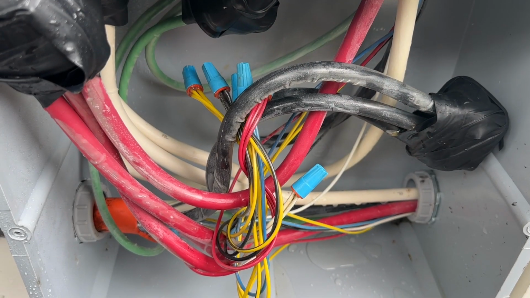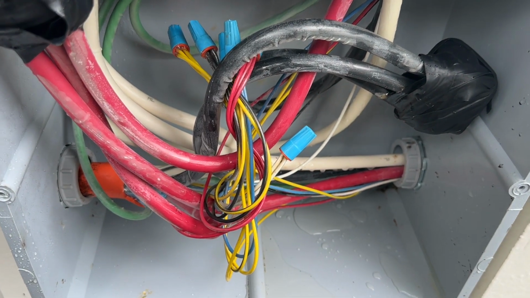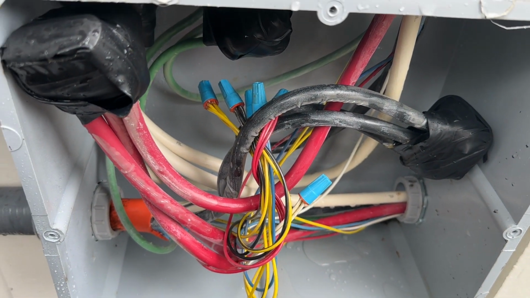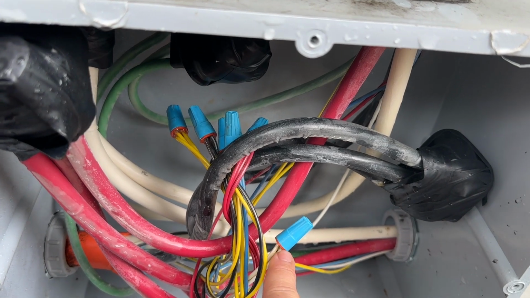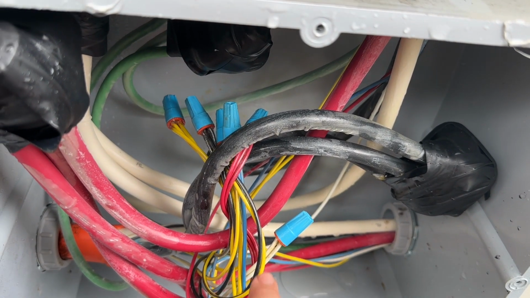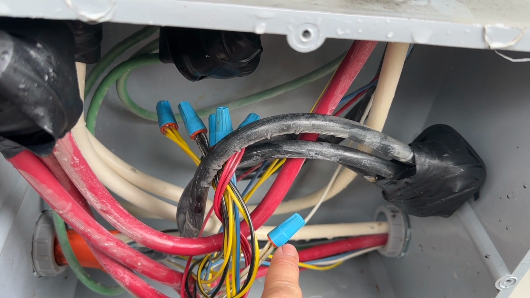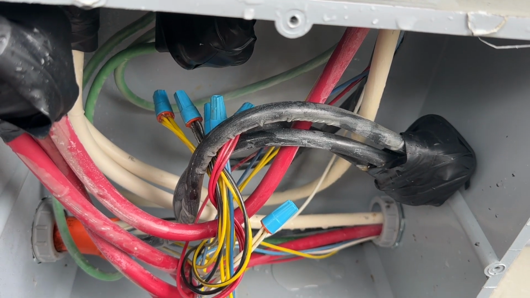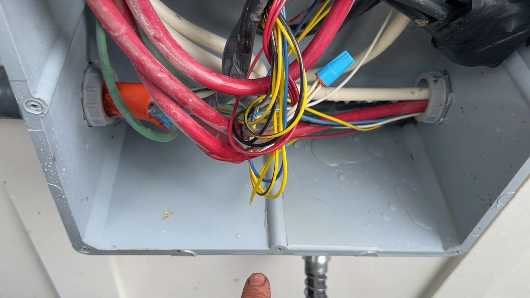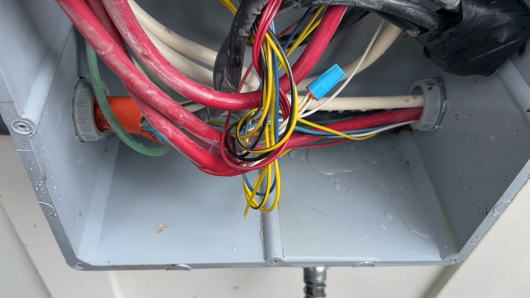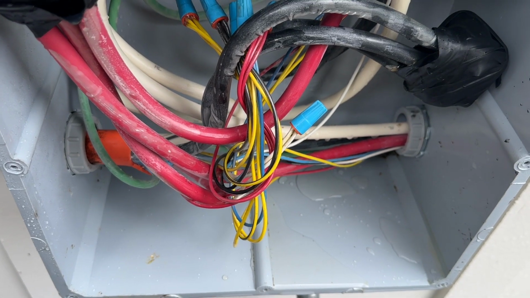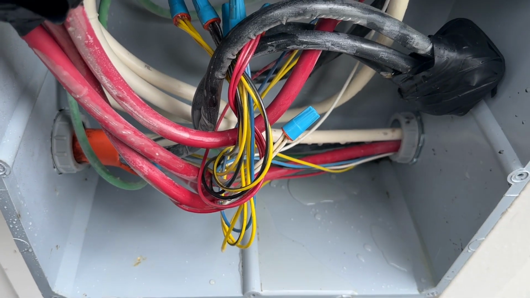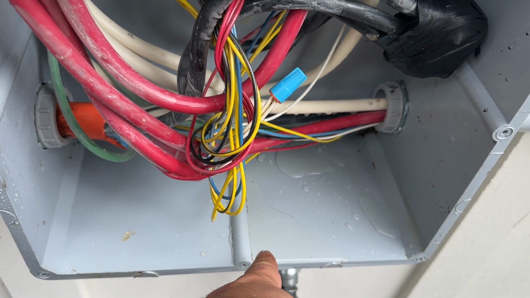So here's my repair after I cut back a ton of wire and used waterproof connections on all of mine. These are silicone filled wire nuts for outdoor use. This is my repair for now, but as you can see, I had the cover on for about 25-30 minutes here, and Hurricane Debbie's kind of passing through here. Had some pretty good rain, and look, more water in the box.